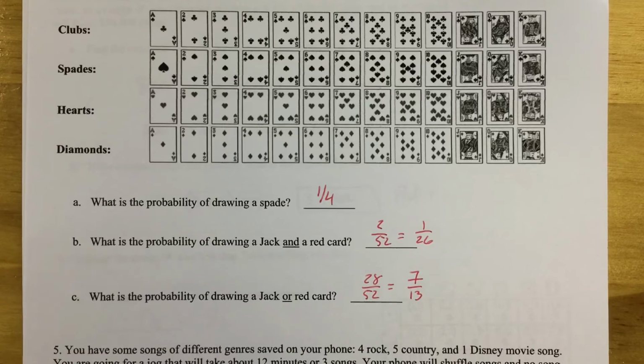So technically that is about overlapping, making sure that you don't double count things, but having a graphic and using that graphic will pretty much make sure that you don't make any errors in that part.